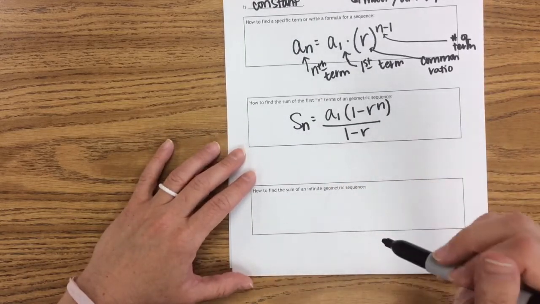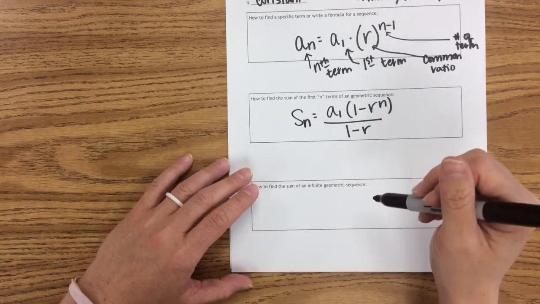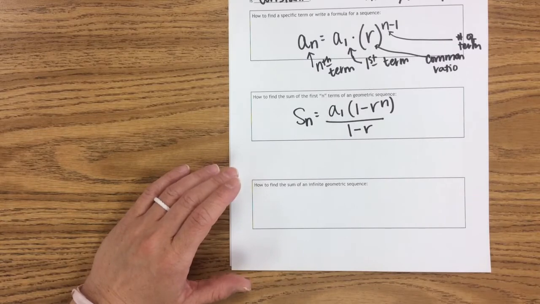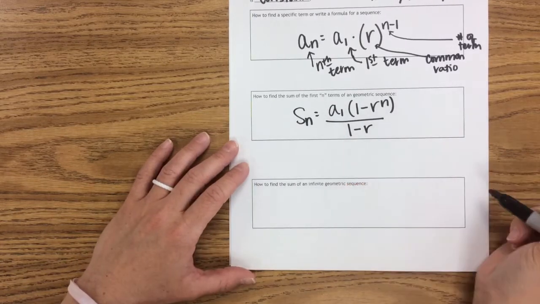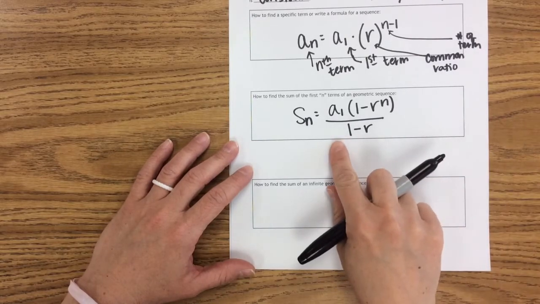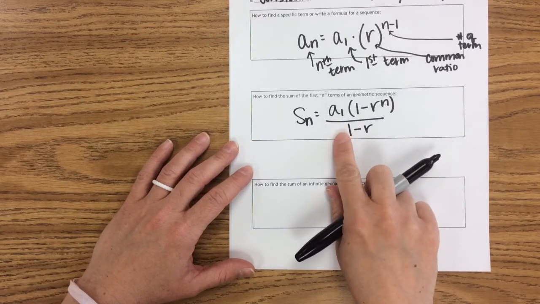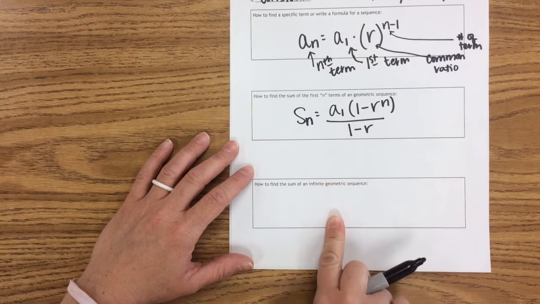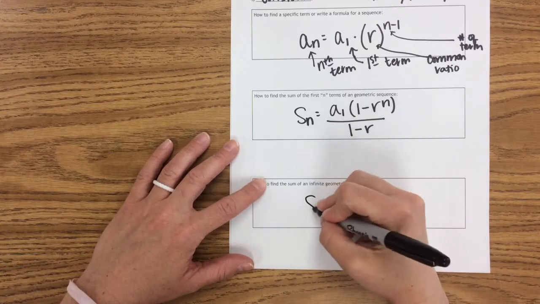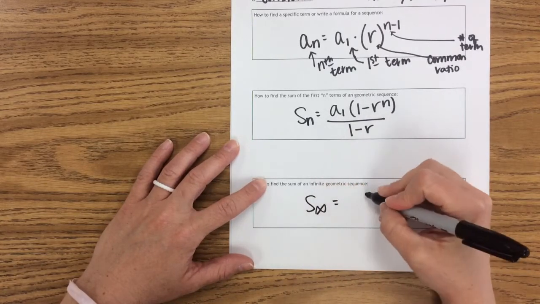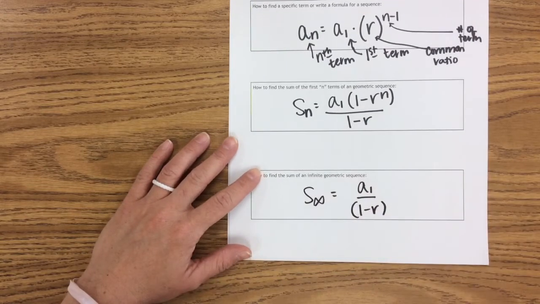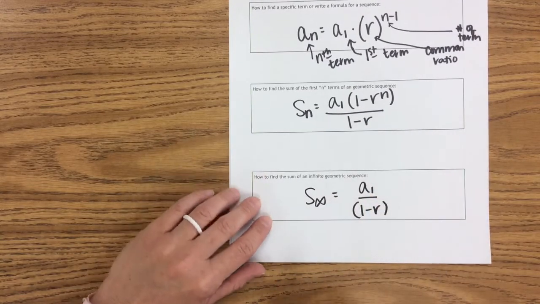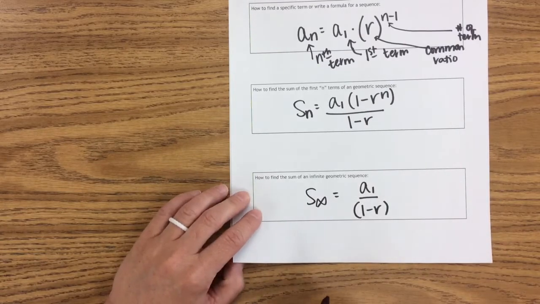Last, how to find the sum of an infinite geometric sequence. We will do an example of one of those, but that would just mean a sequence that goes on forever. The previous one has like 21 terms; that's what you would use that one for. If the sequence has an infinite number of terms, you would use a different formula. And it is this: first term divided by 1 minus common ratio. So we will do an example here.